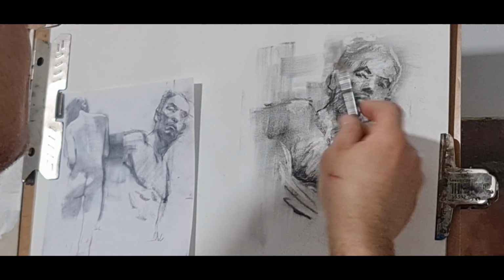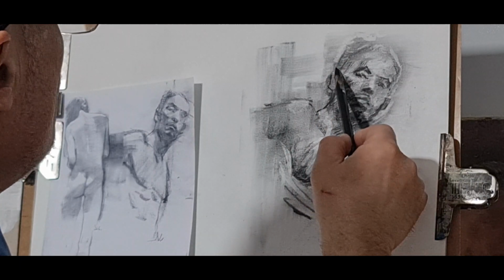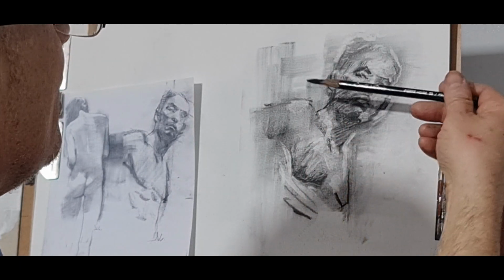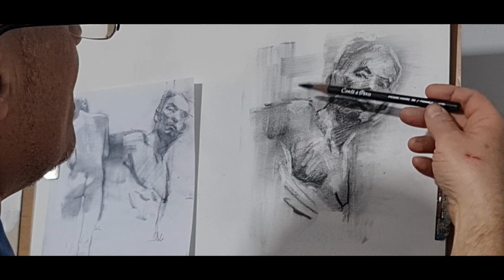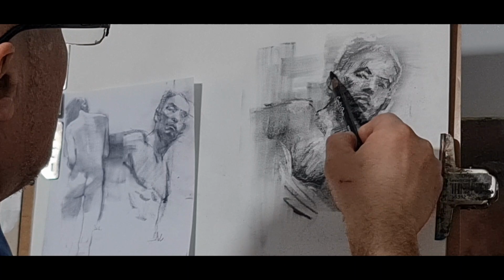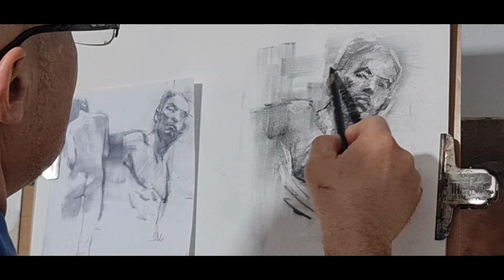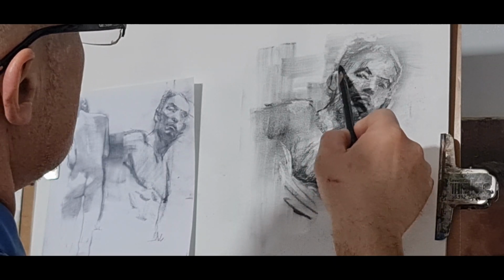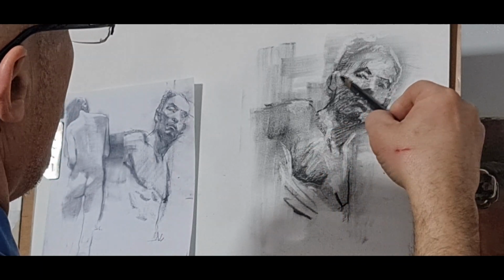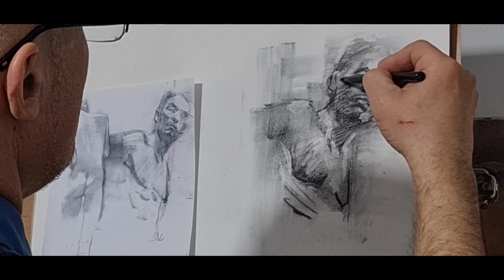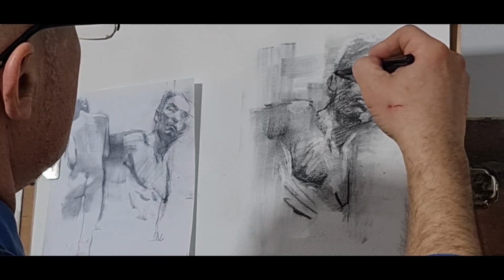I'll try and work a little bit with the Conte Paris 1710 Pierre Noir. That's basically compressed charcoal. So I'm thinking I could do a little bit more detail, let's say on the hair. Say if you want a little bit more detail on the hair. Well, with charcoal, you cannot.